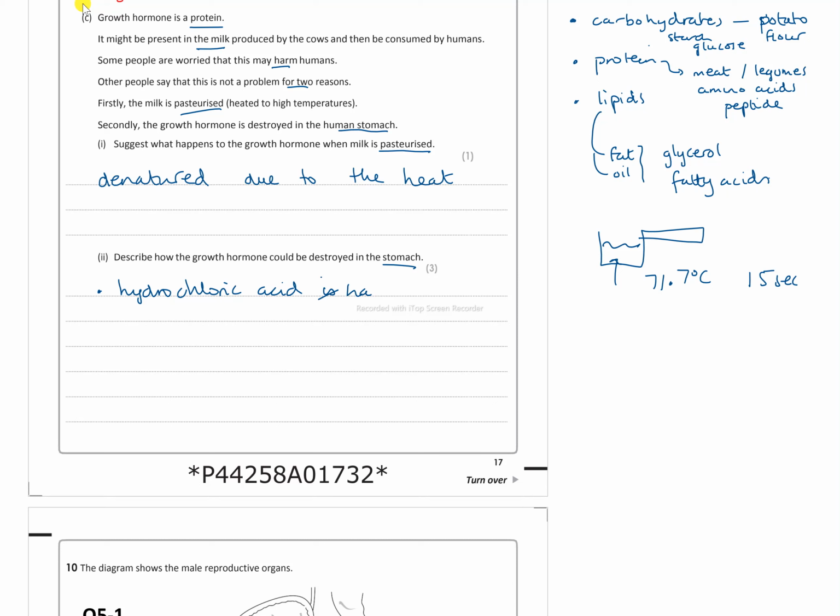Hydrochloric acid has a low pH value, so this denatures the growth hormone, so it can't function as a growth hormone.